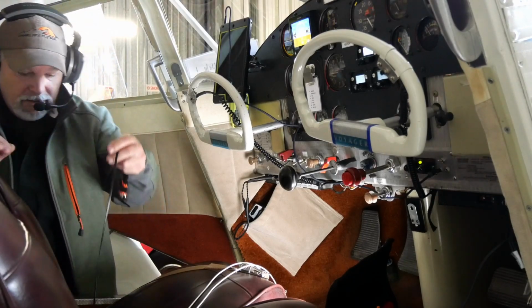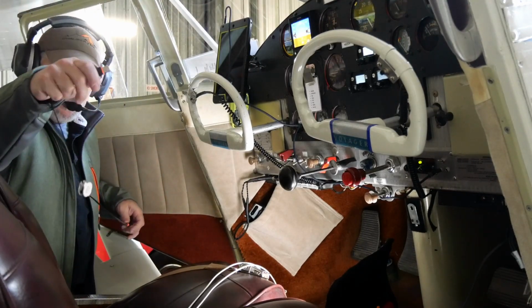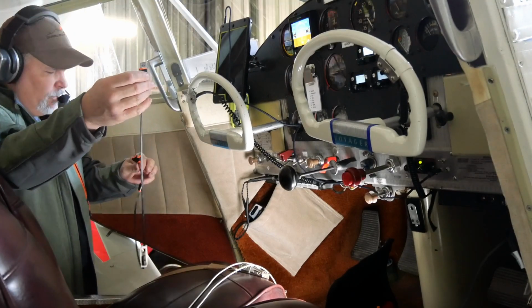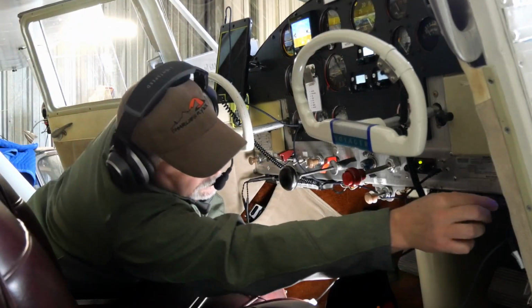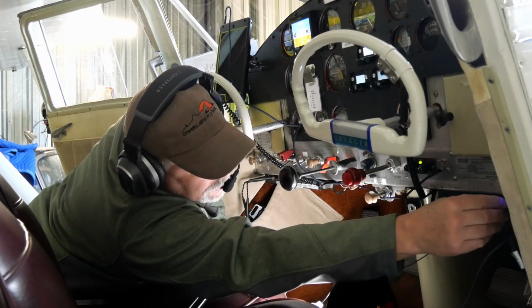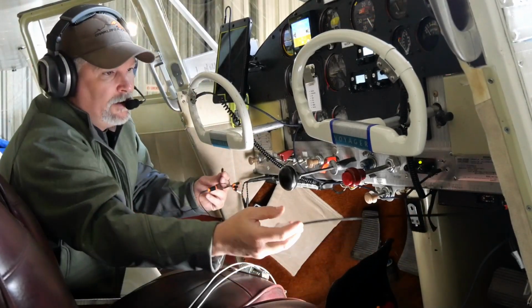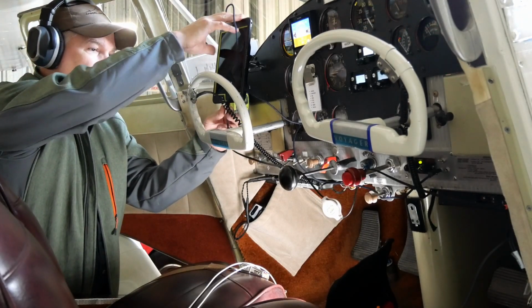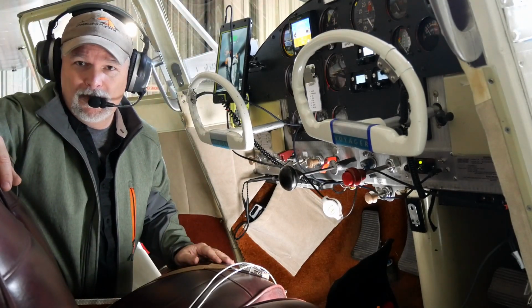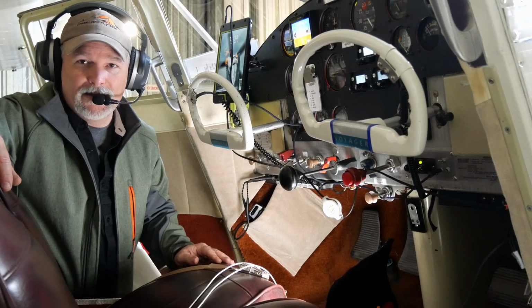These are, by the way, all the cheapest of all the cables. This is probably going to be the worst, because this little roll-up one, little travel cable. Ooh. Yeah, that is horrible.